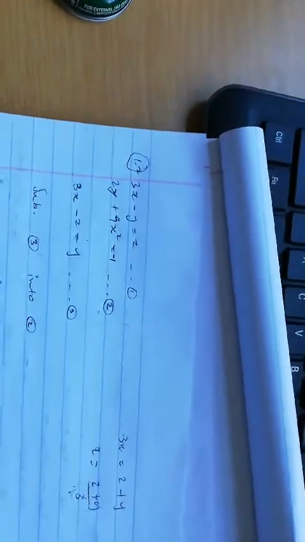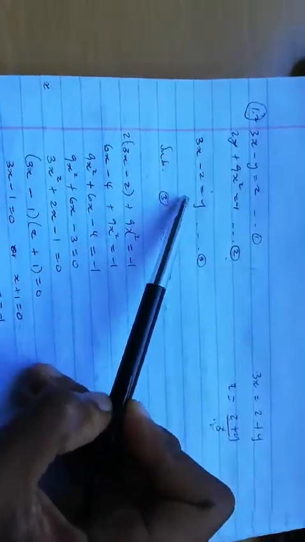So a tip is to avoid making complicated situations for yourselves, because when you're writing, you try to save time and you might panic, or you shouldn't panic. So to avoid panicking and making mistakes, try to keep things as simple as possible. So I chose the first one, and I made y the subject of the formula.